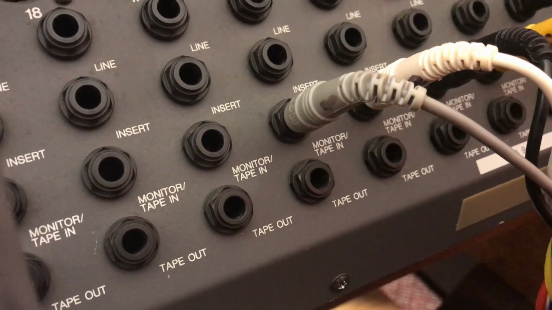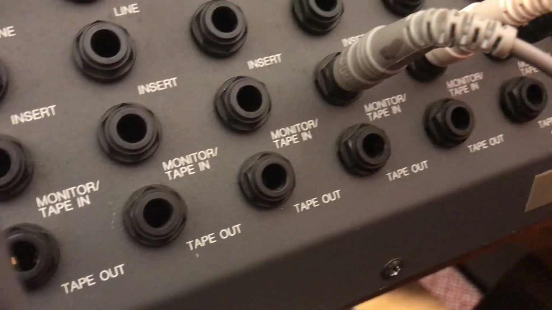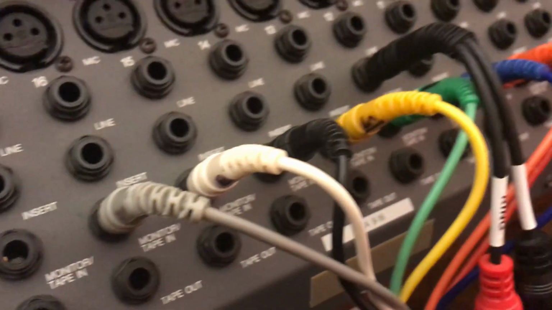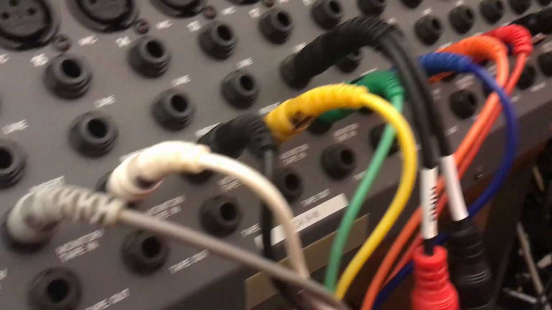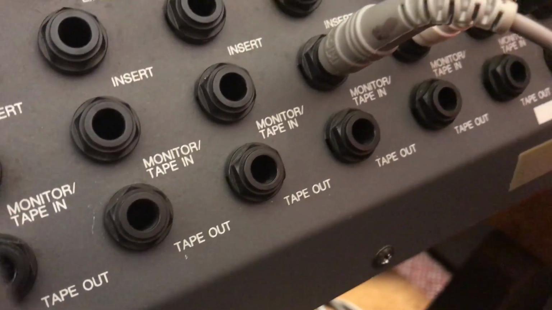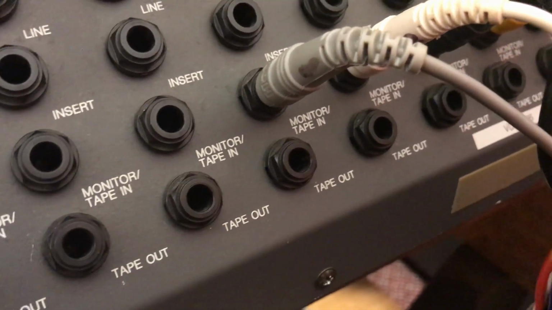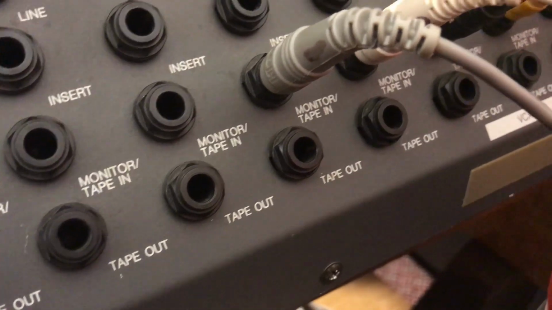And then the outputs of your audio interface, you would connect those to where it says monitor tape in. And again, this is a 24 channel Topaz, so you've got 24 tape outs and 24 monitor tape ins. So it all kind of depends on the number of inputs and outputs on your interface, how you would connect this.